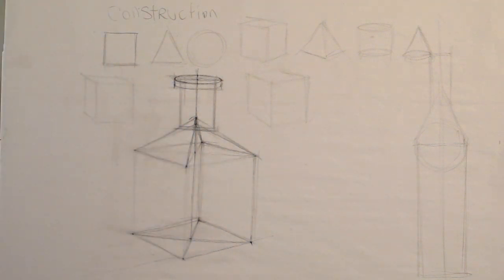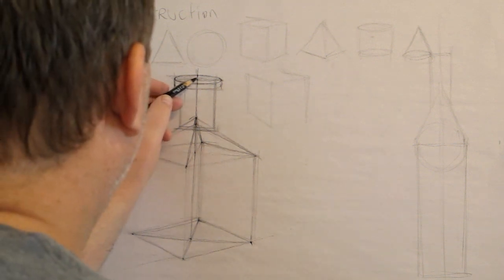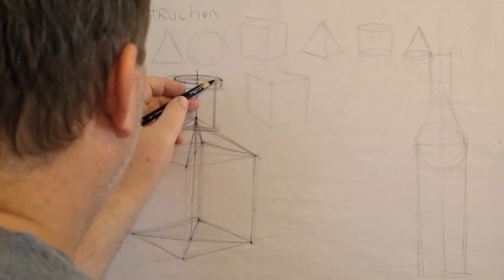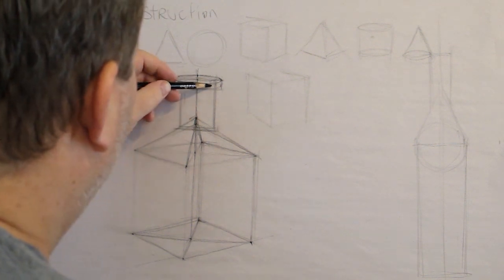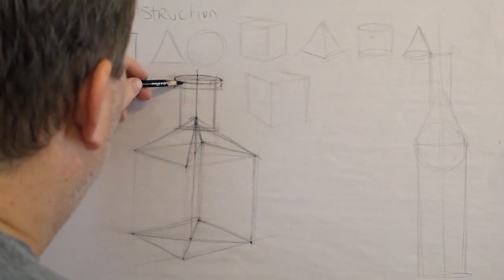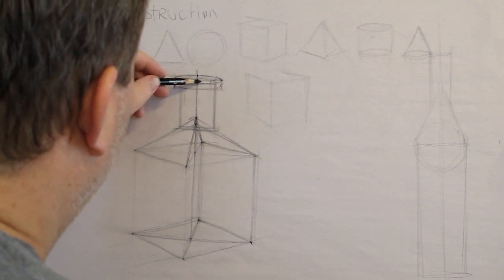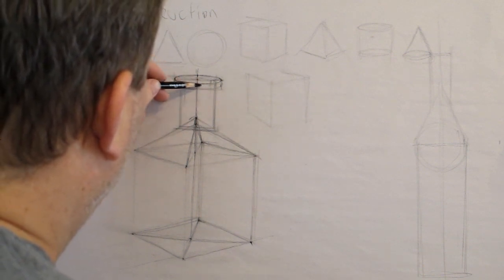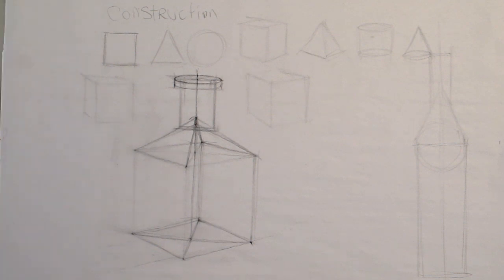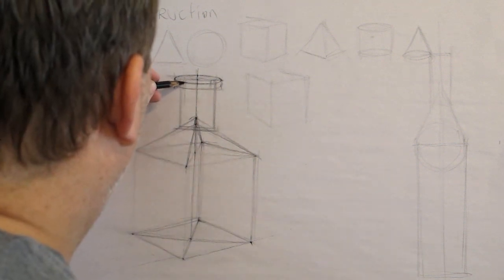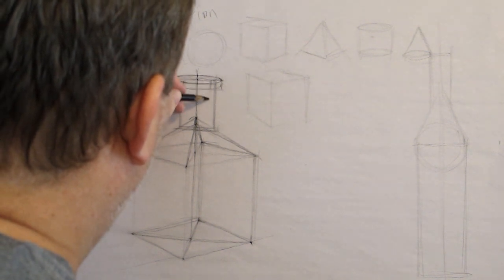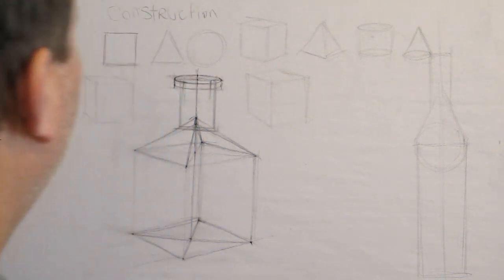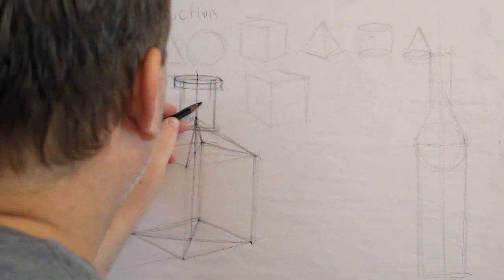And then we can go ahead and put on the ellipse where the cork is, and there's a thickness to this glass, so the cork can't be sitting right on the edge. Obviously, so we're going to come in a little bit from there. The cork is going to come down like so, and then we're going to put this over.